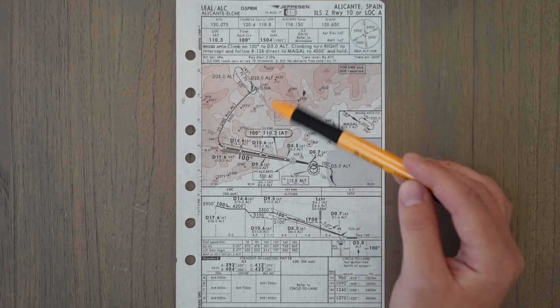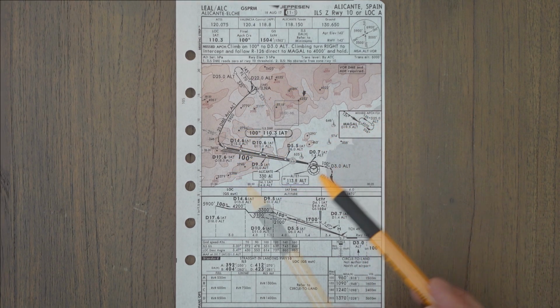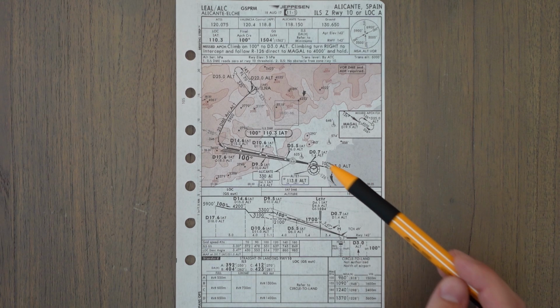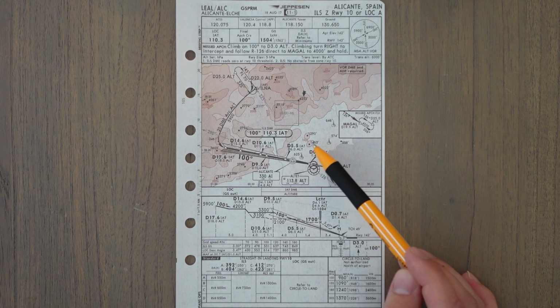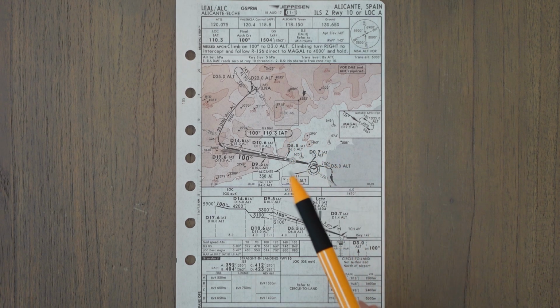We can also see distances from various points on the approach from either the ALT VOR or the IAT ILS itself. So you can see that the ALT VOR and the IAT ILS are slightly offset. 5.5 miles on the ILS is 6 miles on the VOR, for example.